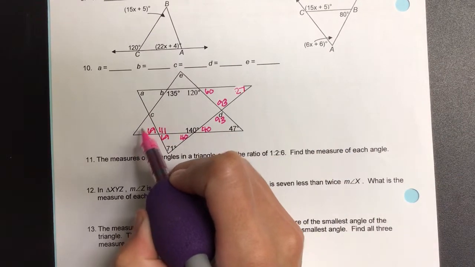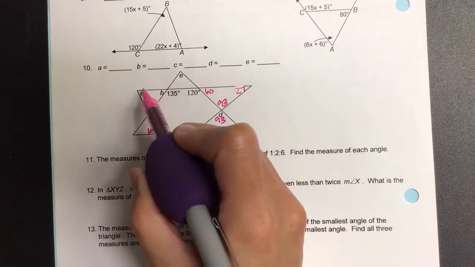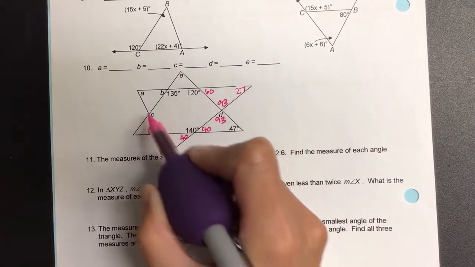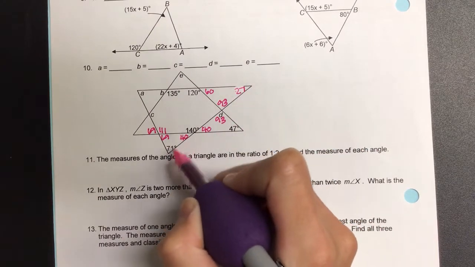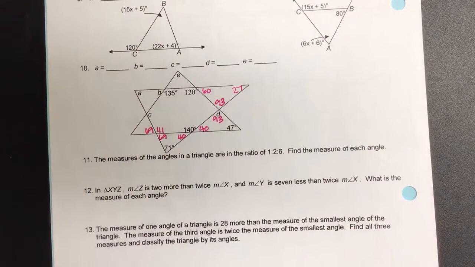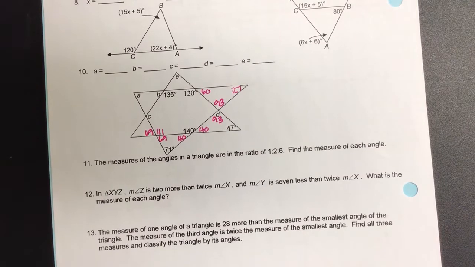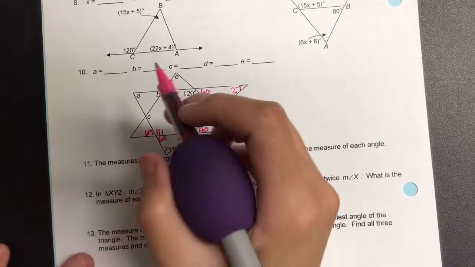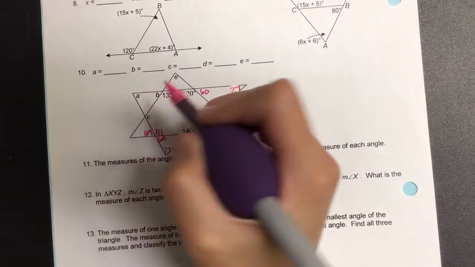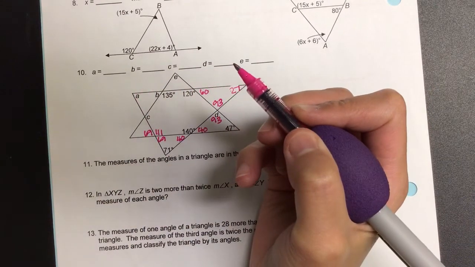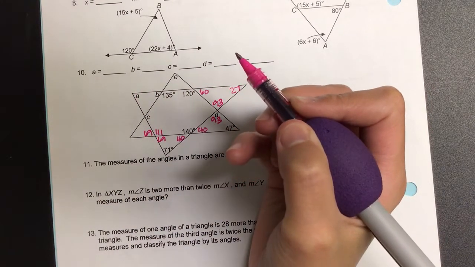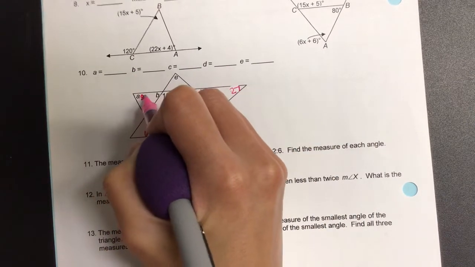Could we find this angle, actually, angle A, by looking at this big triangle? We have this corner. We have this corner. Could we find that other corner? So how many would that give us? 71 plus 27? So 180 minus 98. Is it 98? How many would that give us? 82. How many? 82. 82? Yep.